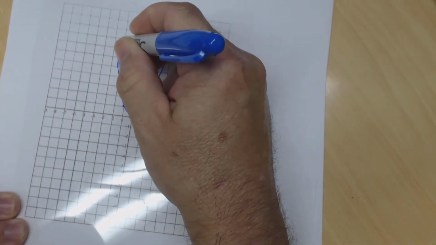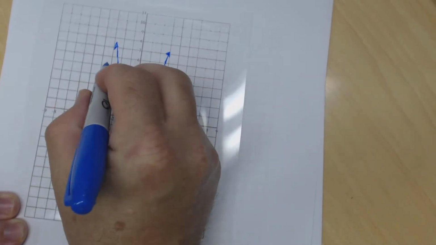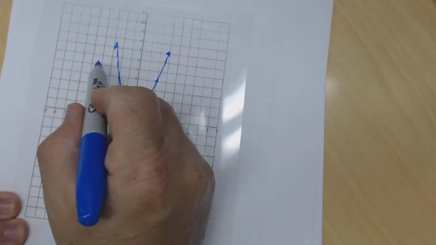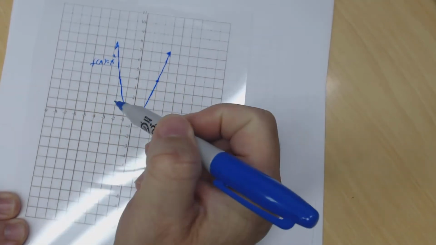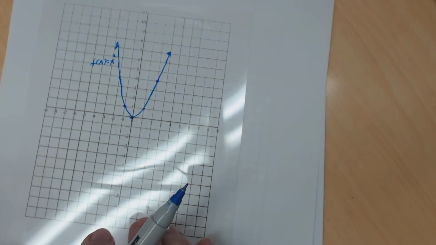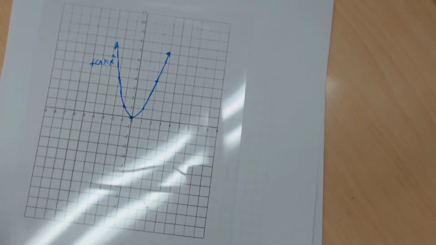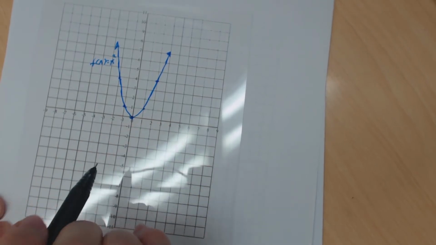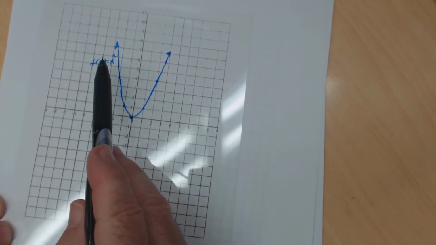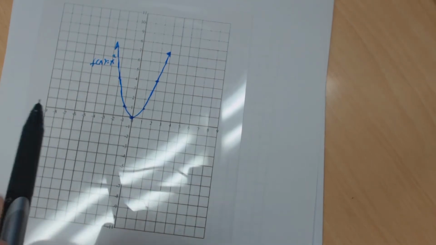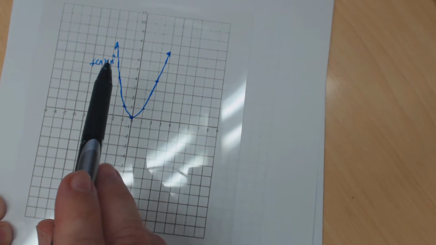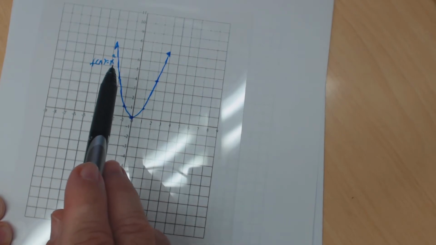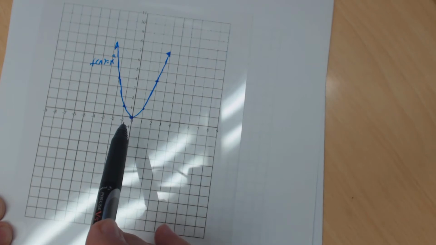And this right here is f of x equals x squared. So that's f of x equals x squared. Okay, so that's what x squared looks like. It's a parabola. f of x equals x squared is called the parent function. And you're going to see that you can graph transformations of the quadratic function, the parent function.